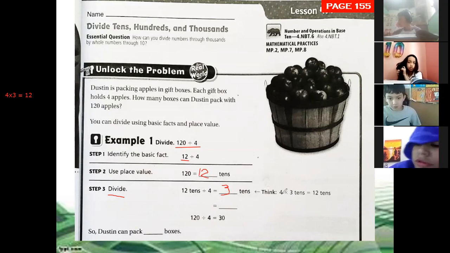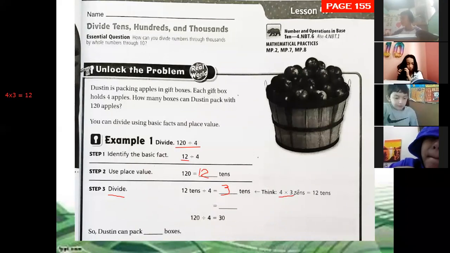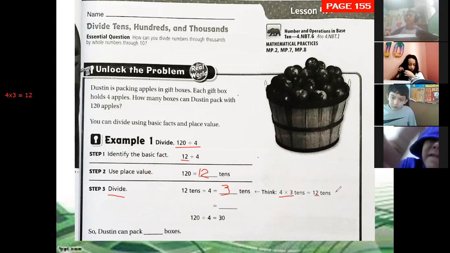Now we divide 12 by 4. That's what we got here. 4 times 3 equals 12.